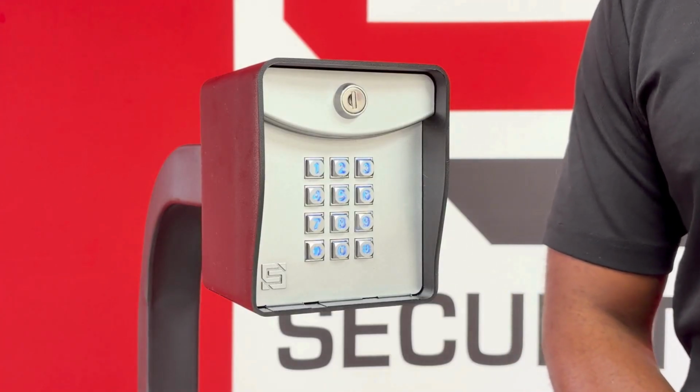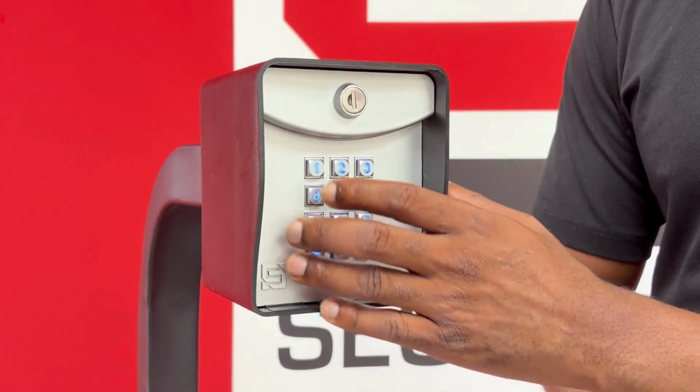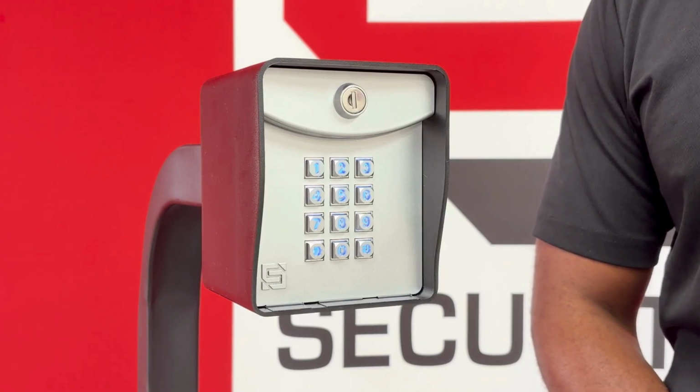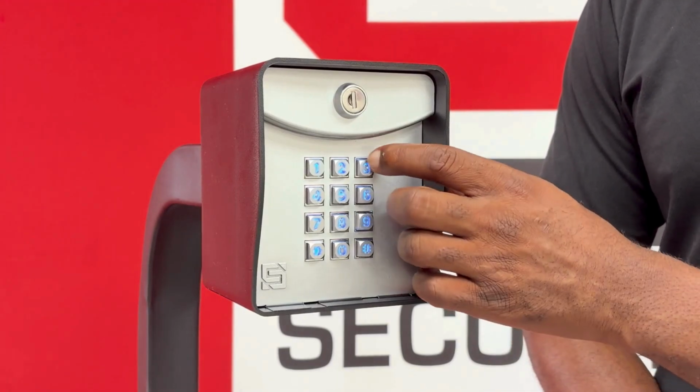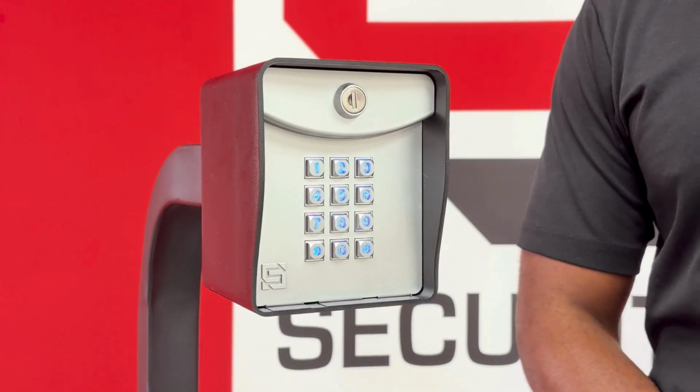We'll go ahead and test the previous master code to show that it no longer works. That master code is no longer good. So to enter programming now, we have to use 3636. And that is now set as the new master code.